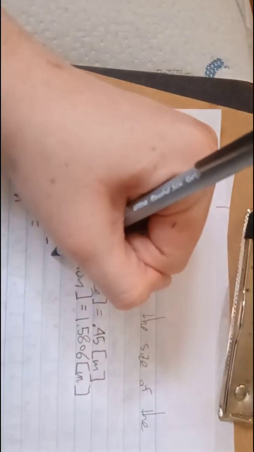But magnification actually relates to the object's distance and the image position of a lens. So we can write a relationship of negative s1 over s.